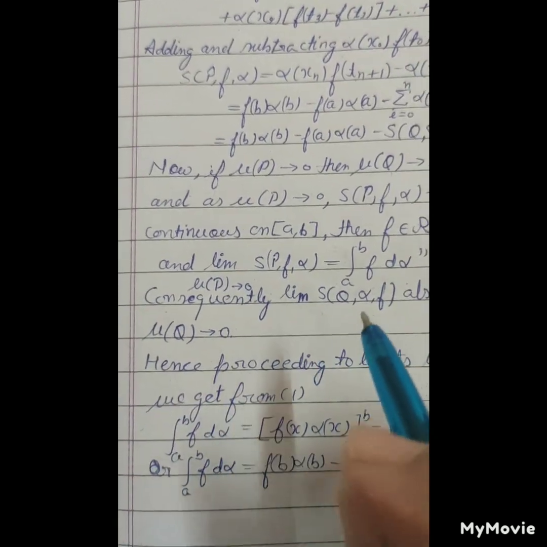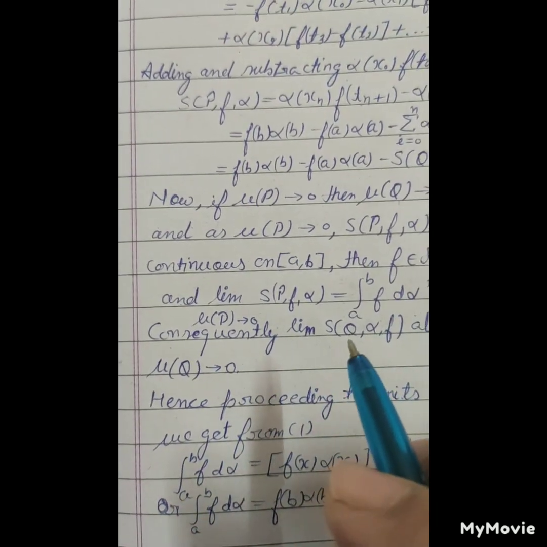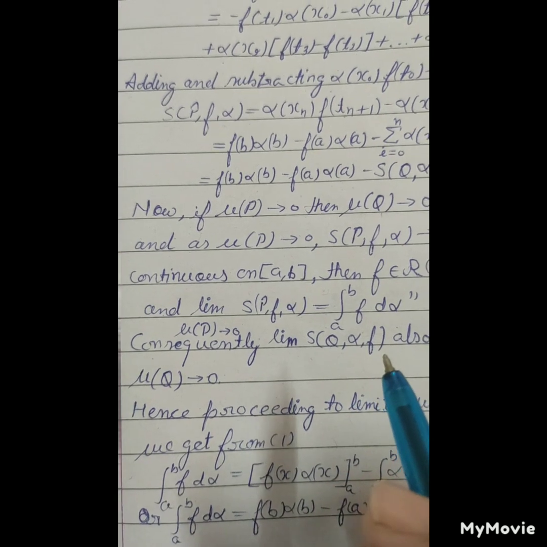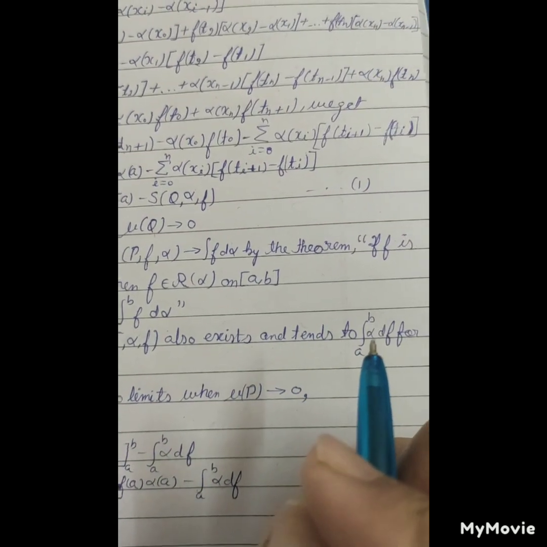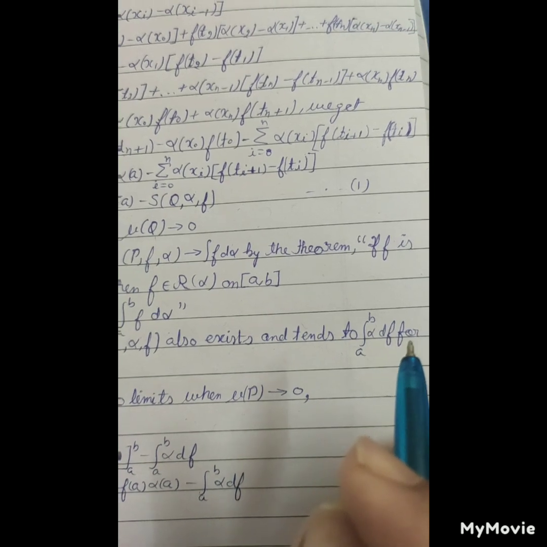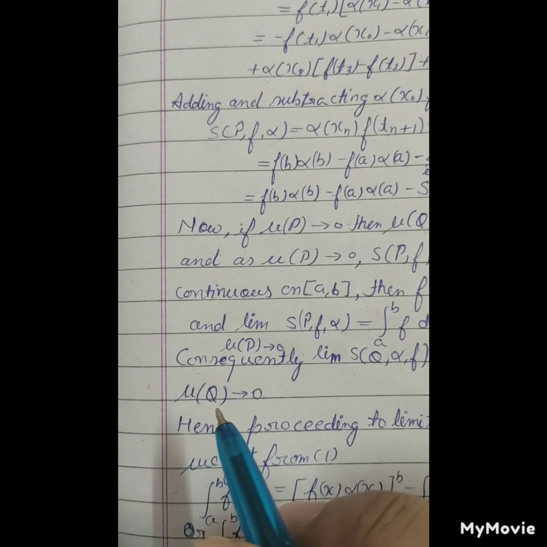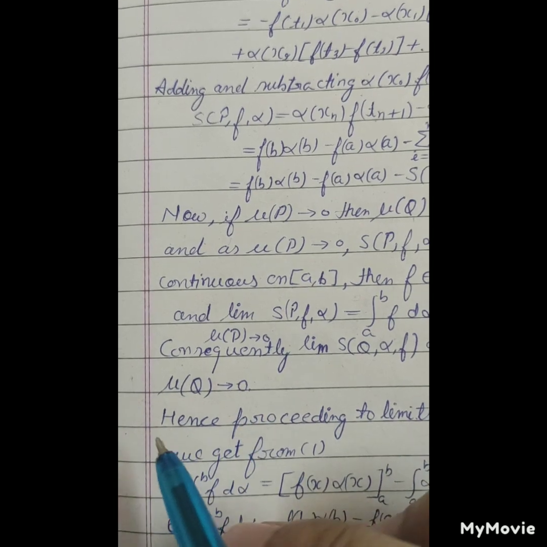Consequently, the limit of S(Q, alpha, f) also exists and tends to the integral from a to b of alpha df as mu(Q) tends to 0.